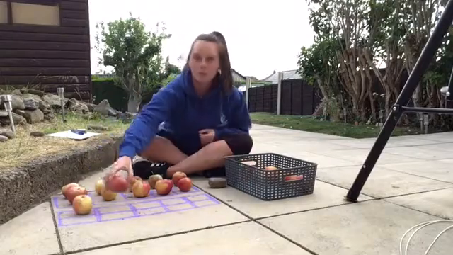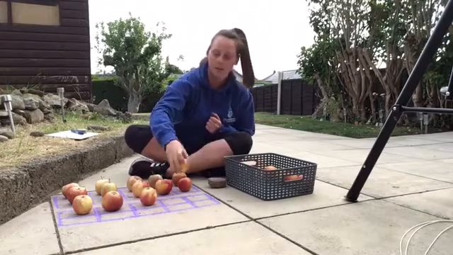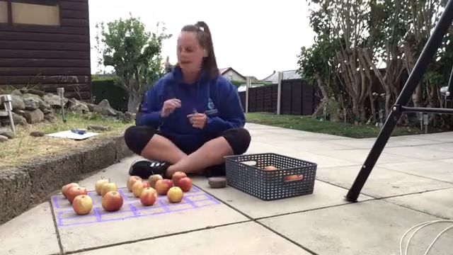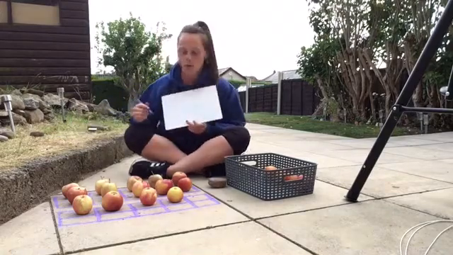1, 2, 3, 4. Right, let's see if we can write a number sentence for the number 14.